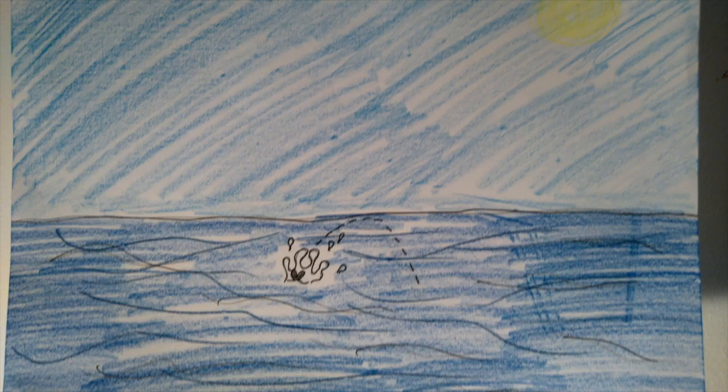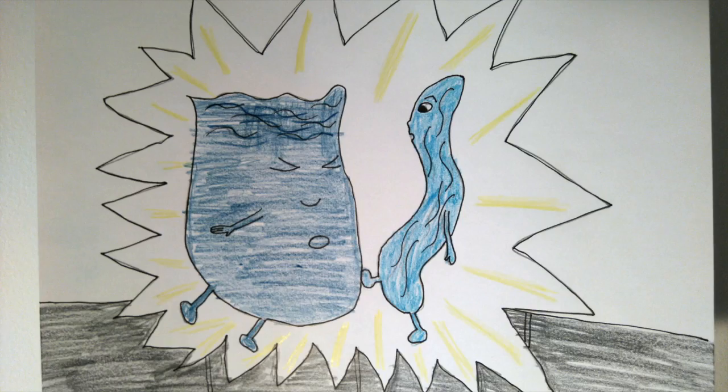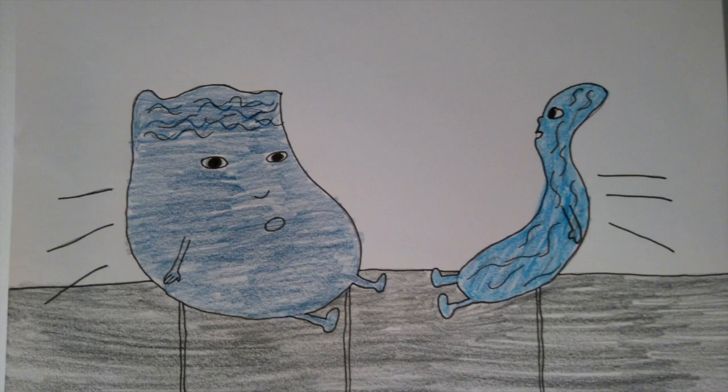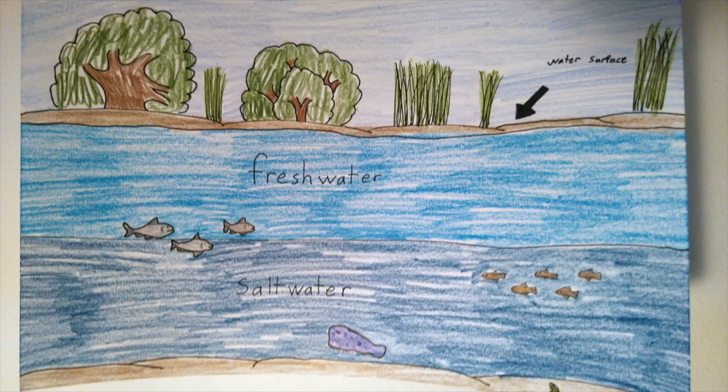Salty oceans. Freshwater rivers. Have you ever wondered where the two meet? It's called an estuary, where rivers slide into the ocean. In an estuary, when there is no water current, the salt water flows underneath the fresh water.